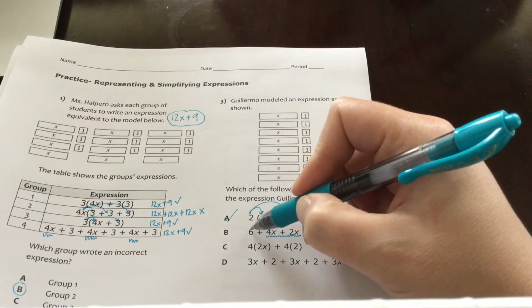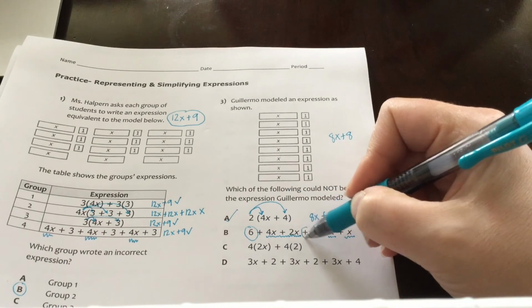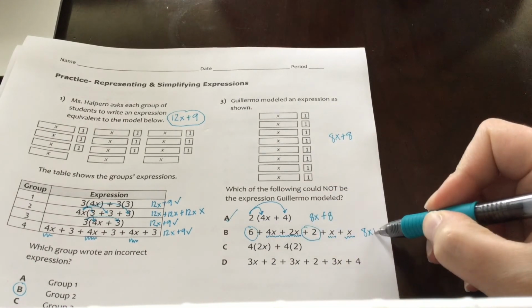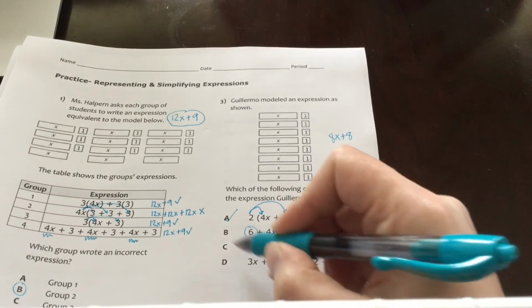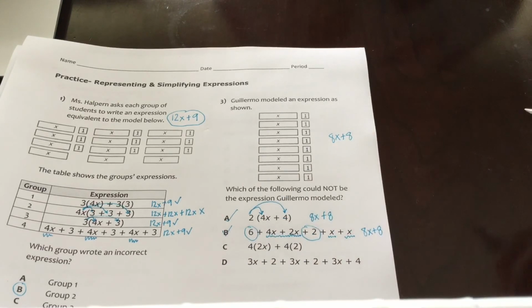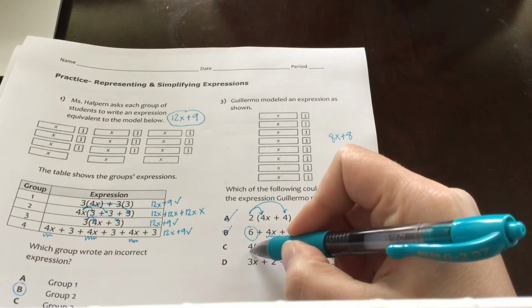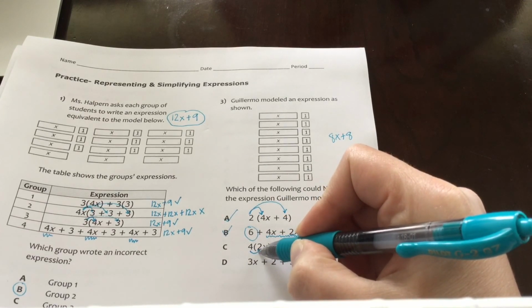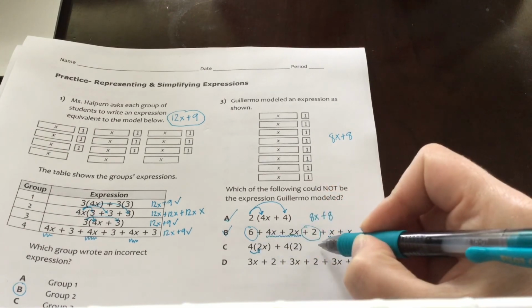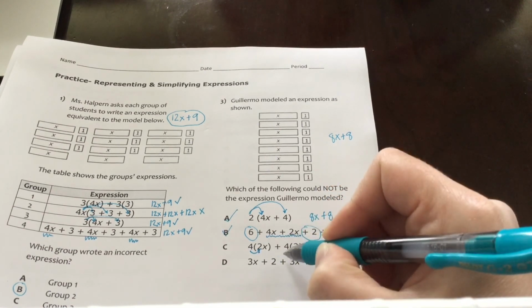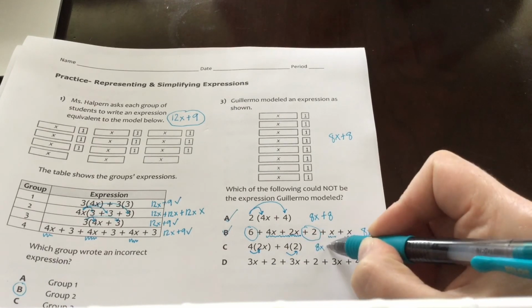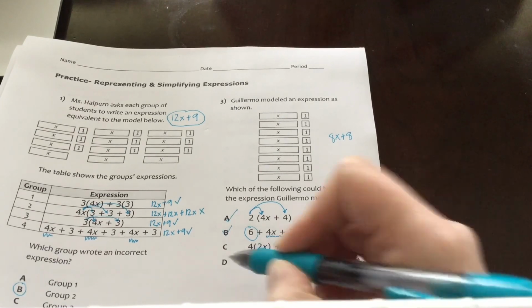And then I see the constant 6 plus a constant of 2. 6 plus 2 makes 8. This also appears to be equivalent. For C, the parentheses touching means multiply. 4 times 2x's equals 8x, and 4 times 2 equals 8.